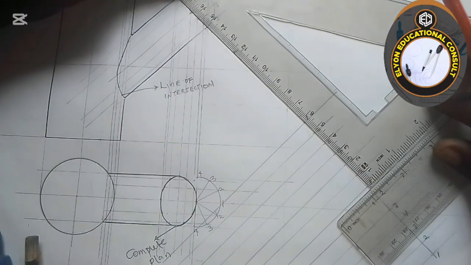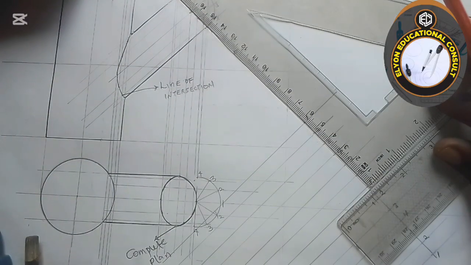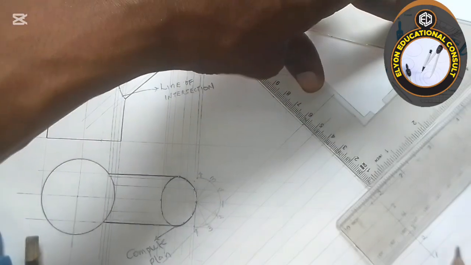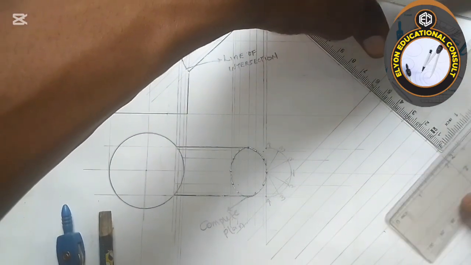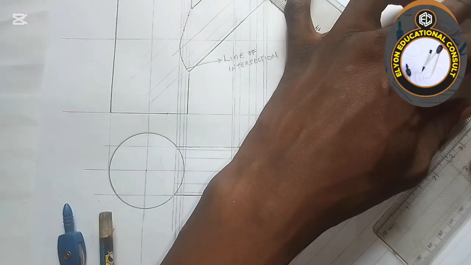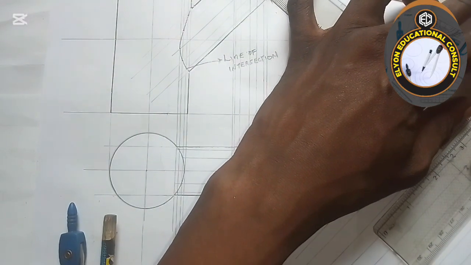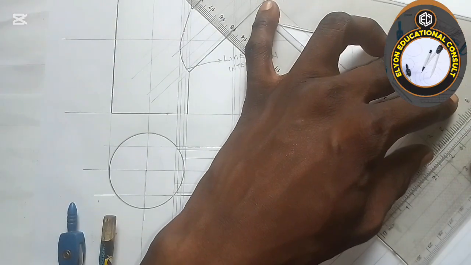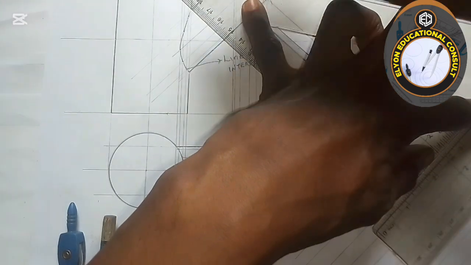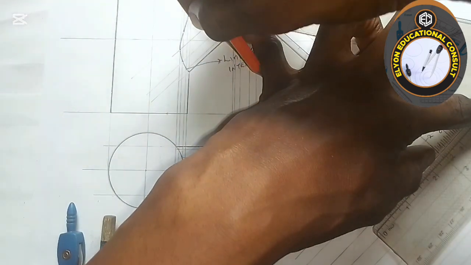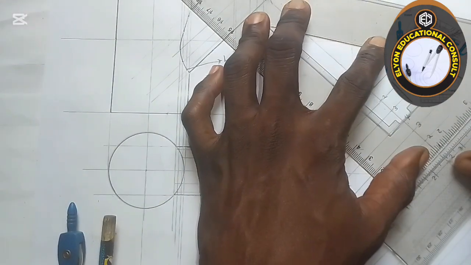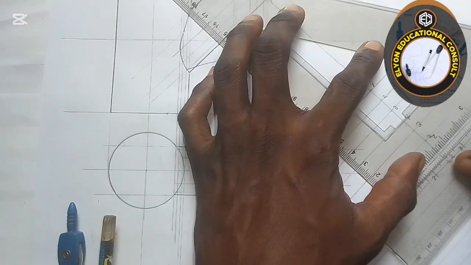I will place my set square this way, this way. So I'm going to transfer. I hope this will be enough for it. Let me see. Okay, to this point now. So I will just get the line. I can use my ruler to further extend it later. I just want to get the line.